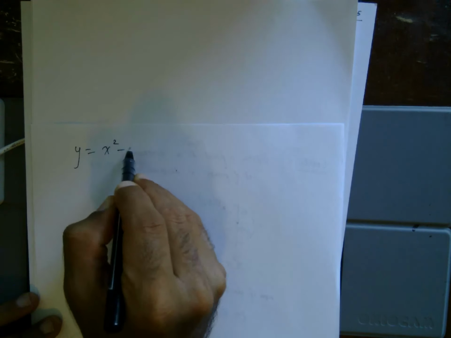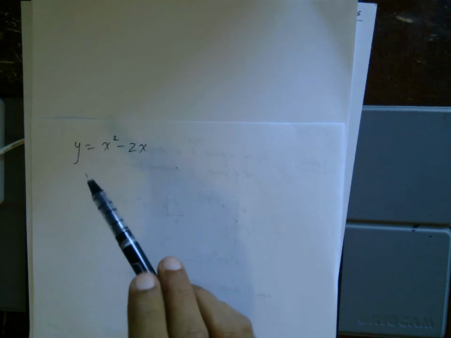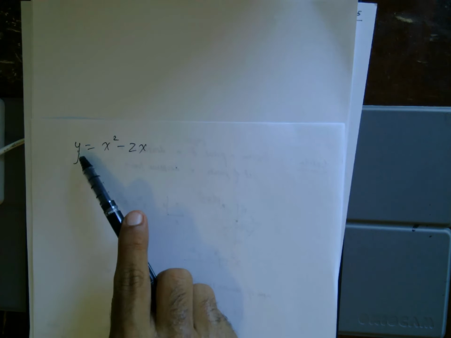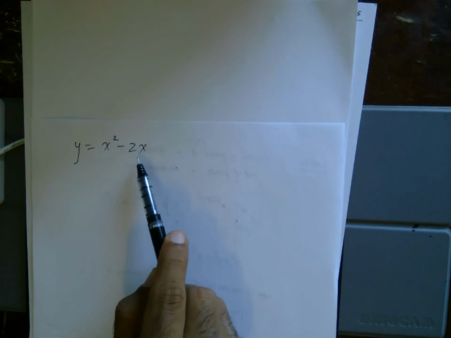Now, one of the tools that you learned about these vertex shifting examples is, let's say you have an equation with x squared minus 2x. Just by looking at it, you can guess that it's going to be a parabola because y doesn't have a square, so it's not a circle. x has a square, but there is this 2x.